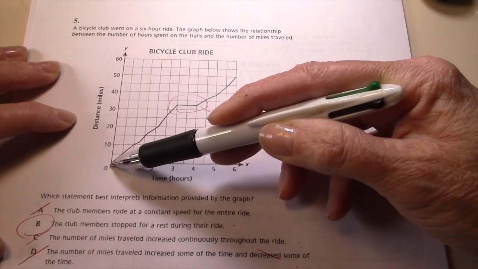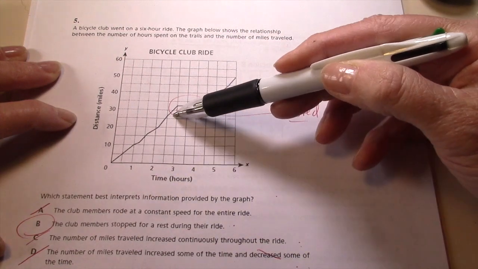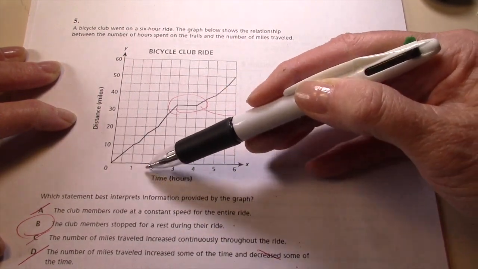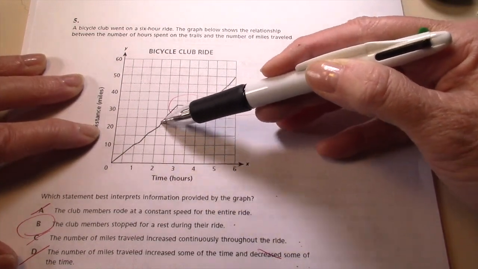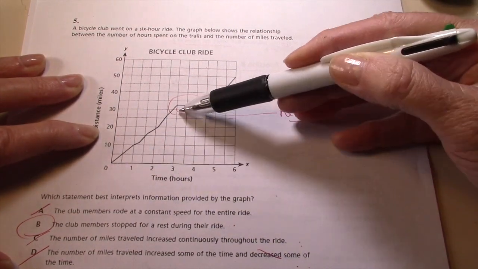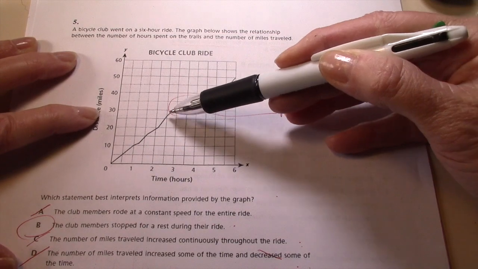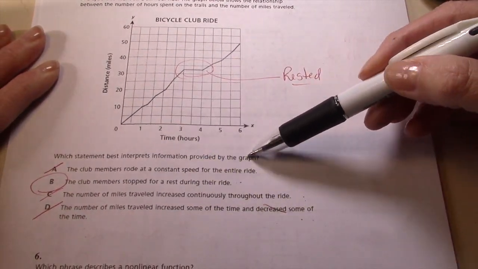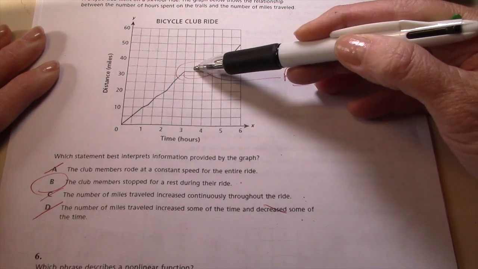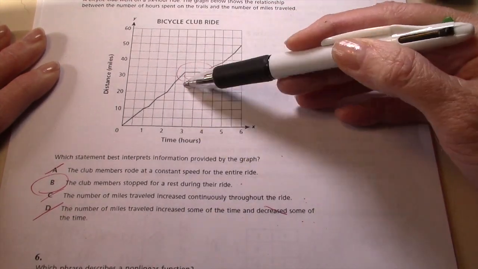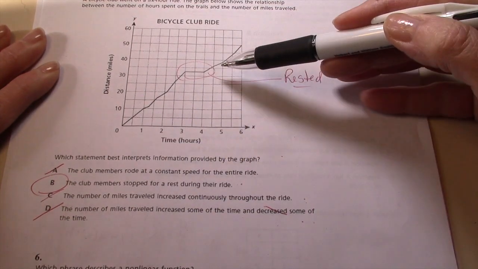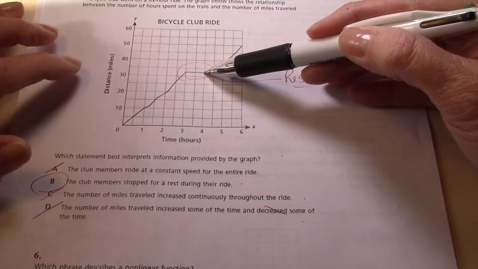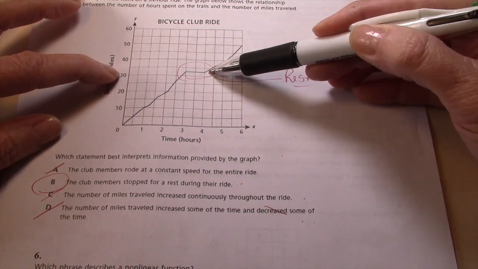Okay, so it's not that they're climbing trails like mountain trails. They're on a bike ride where in 1 hour's time they went 10 miles. In 2 hours' time they went 20, and it kept increasing. Okay, in 3 hours' time is 30 miles, and so on. Okay, which statement best interprets information about the graph? The flat line here meant that between hour 3 and hour 4, did they increase in miles? No, it stayed at like 34 or so.